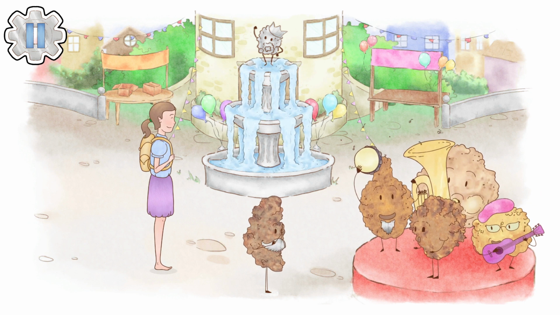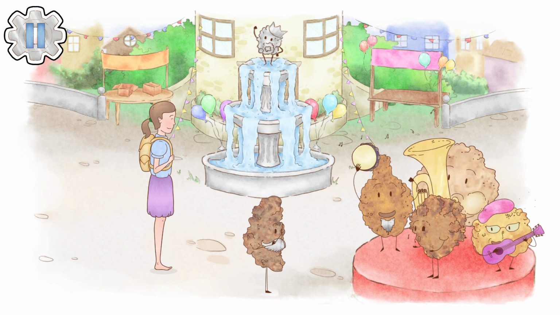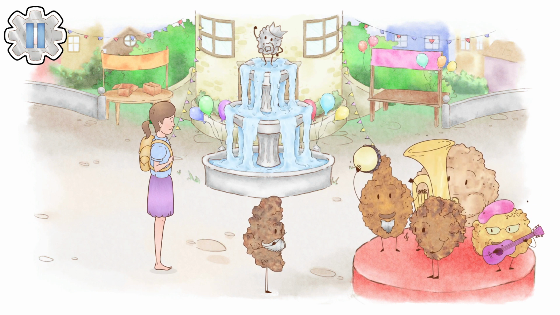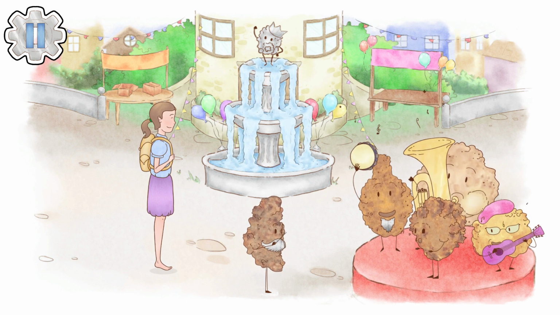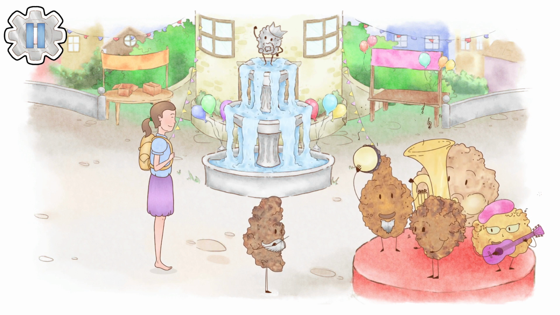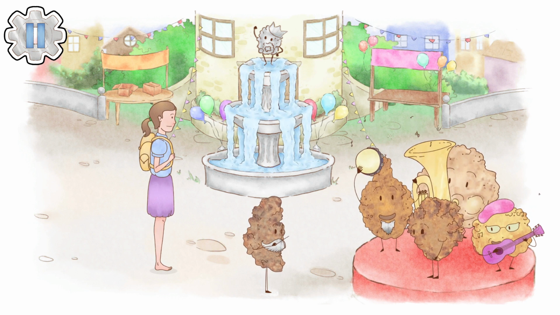Okay, I wasn't sure if that would work. The tuba and ukulele and tambourine, but that's actually pretty awesome. And the singer. That's awesome.